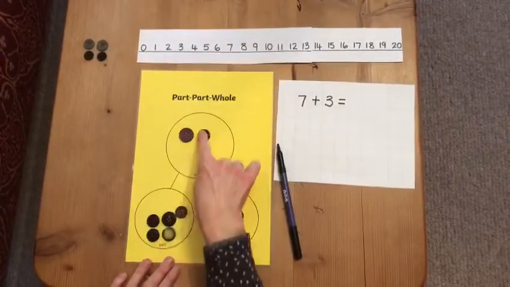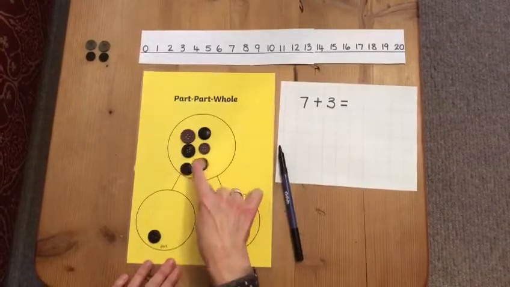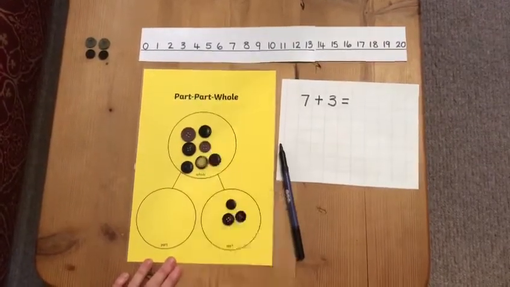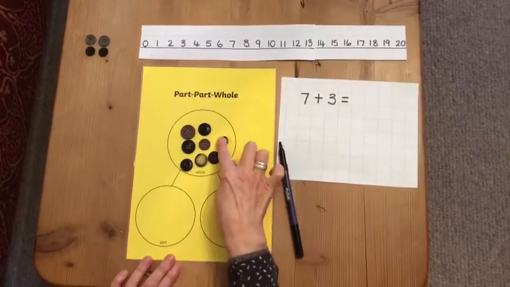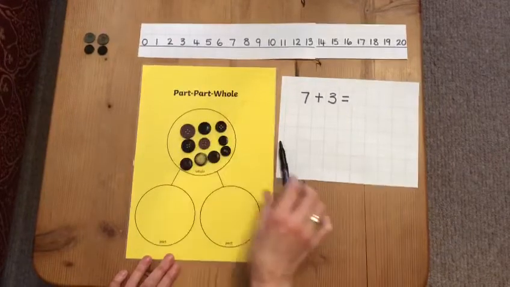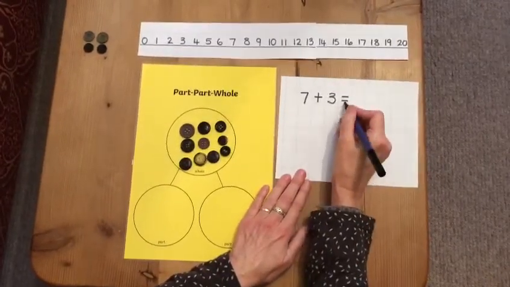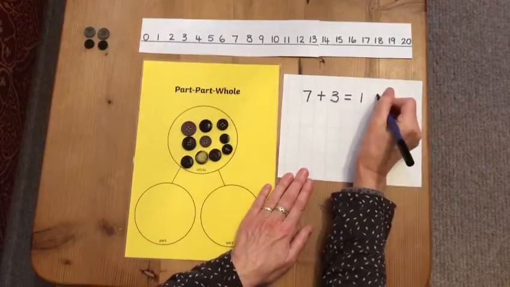1, 2, 3, 4, 5, 6, 7. We're going to add on, count on 8, 9, 10. So that's our total. So 7 add 3 is equal to 10.